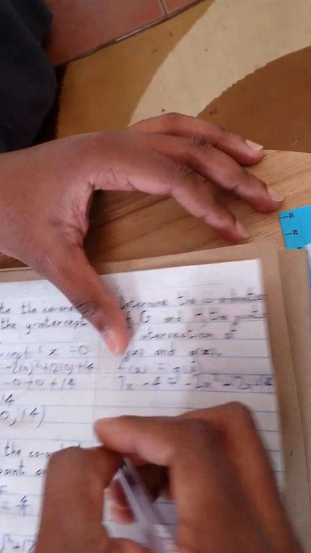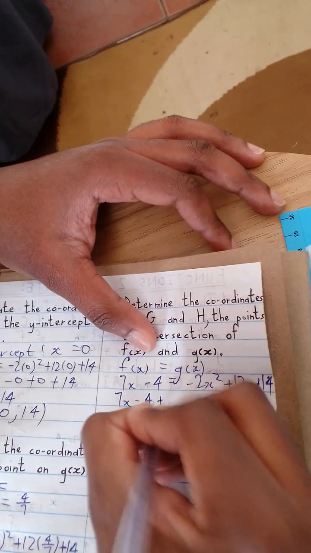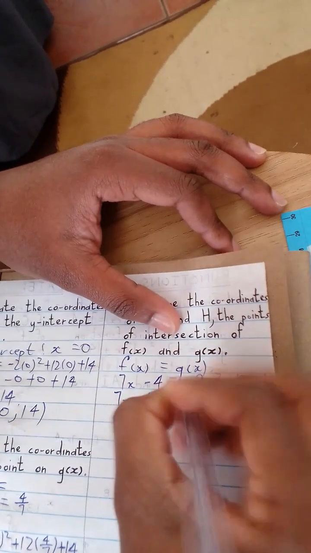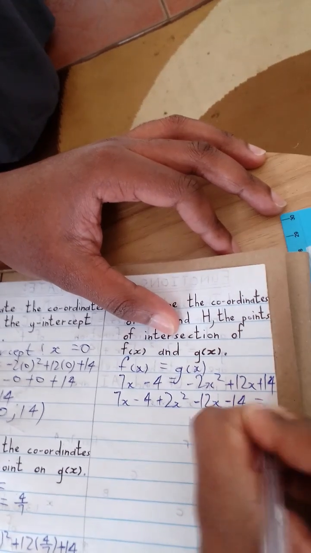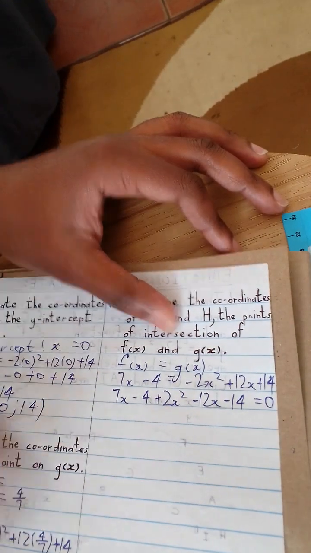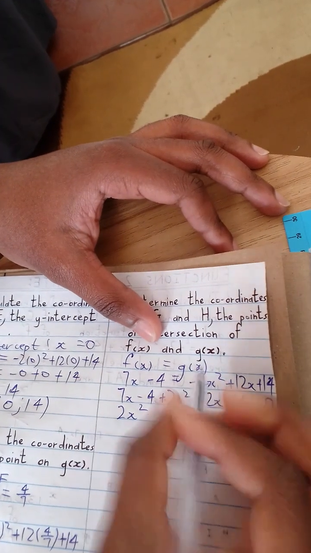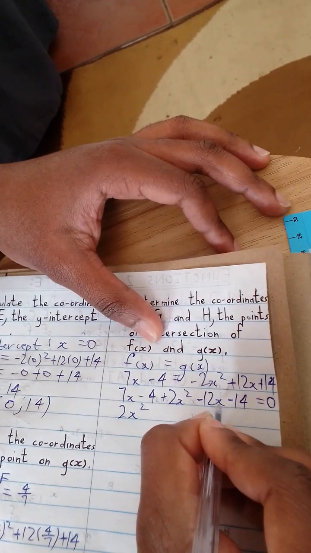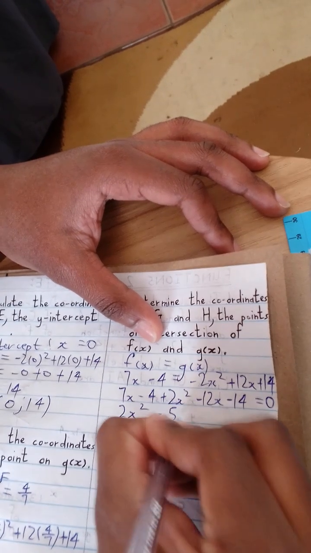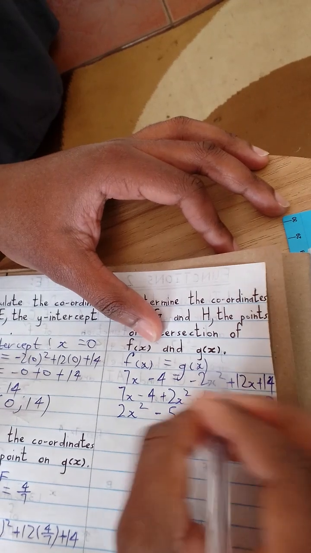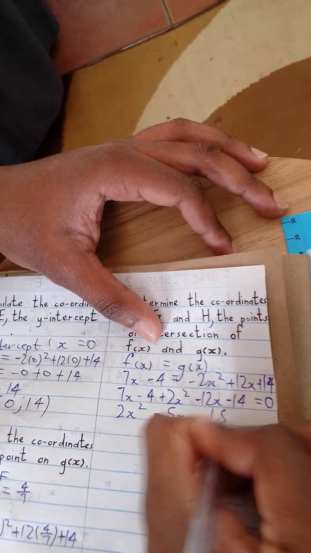Then take everything to the left. It's going to be 7x minus 4 plus 2x squared minus 12x minus 14 is equal to 0. Then we have 2x squared. 7x minus 12x is -5x. And then -4 minus 14 is -18.